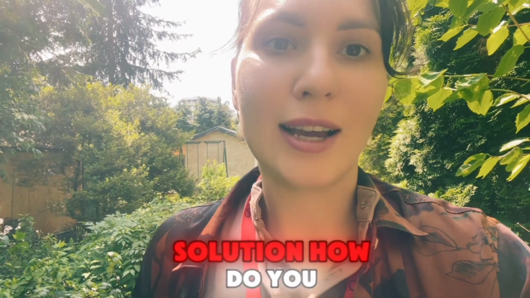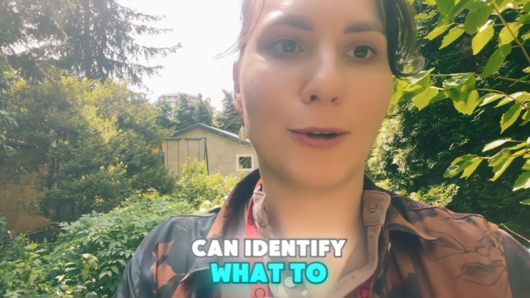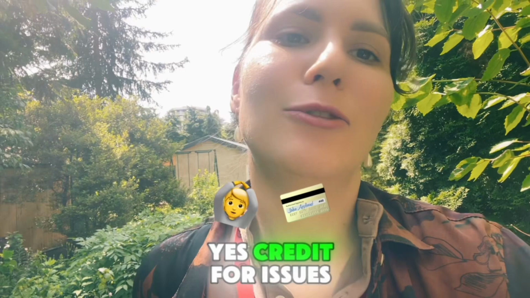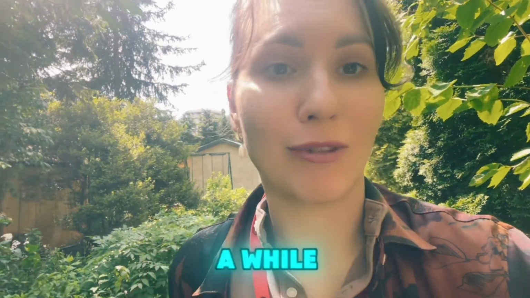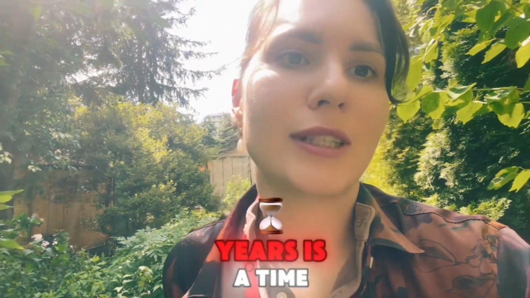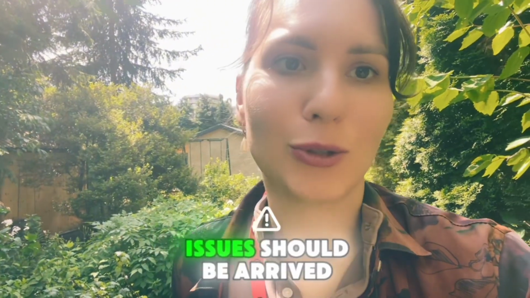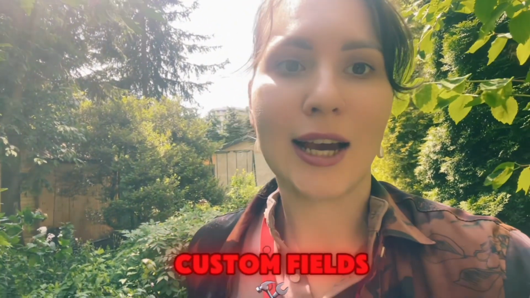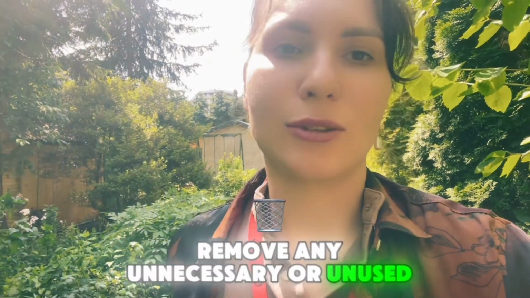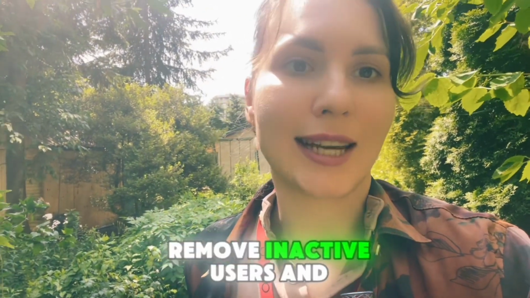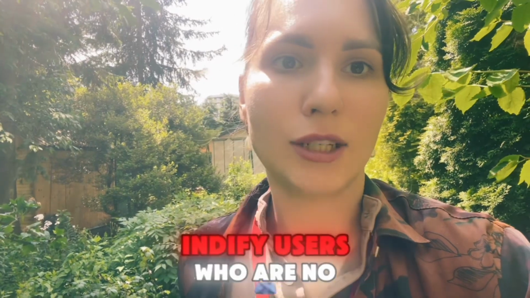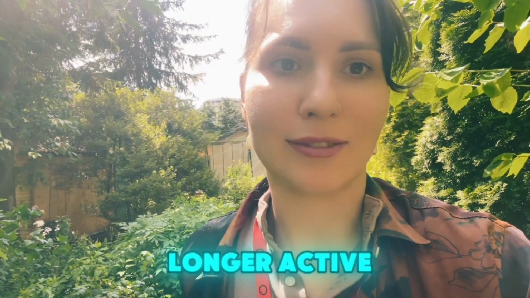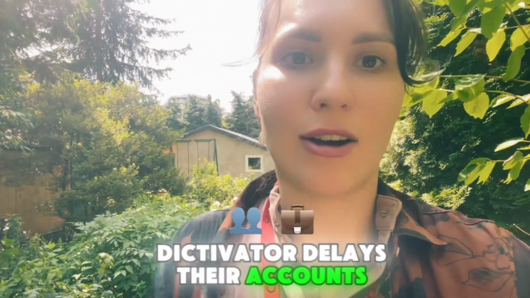How can you identify what to clean up? Query for issues that haven't been updated for a while. We normally say 2 years is a time frame after which issues should be archived. Clean up custom fields: evaluate custom fields, remove any unnecessary or unused custom fields. Remove inactive users: identify users who are no longer active, deactivate or delete their accounts.